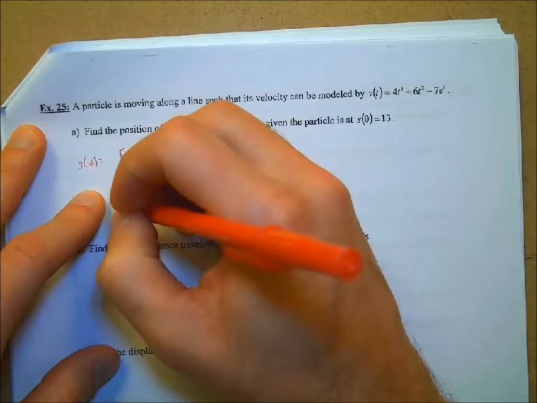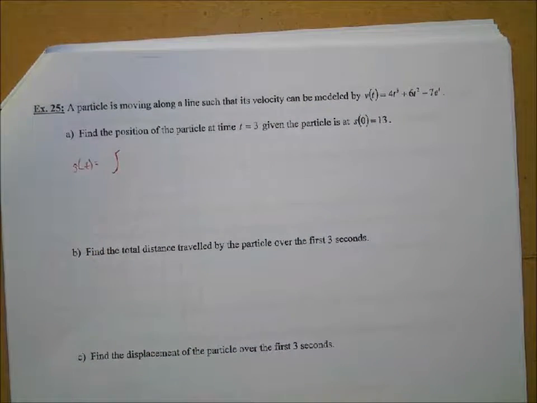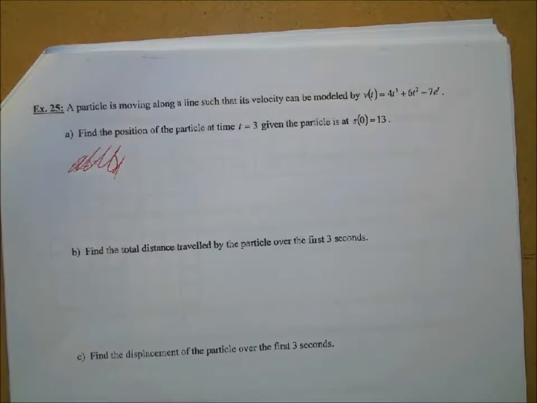So integral, and, well, how should we go about integrating the velocity here? What should we do? Do we need to use a definite integral here, or do we need to use an indefinite integral? So in other words, should we use limits of integration, or should we not use limits of integration? Sean, you have an idea?